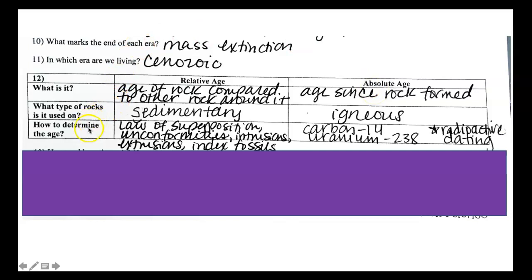How to determine the age. So there's a lot of different ways to find relative age. You can use law of superposition. You can look at extrusions and intrusions, and that intrusion and extrusion would be made of igneous rock, and so that's why you can compare it to that. Index fossils, unconformities, you can use faults. So there's lots of different types of ways that you determine the relative age of rocks. Absolute age is going to be using radioactive dating, and these are two different methods, carbon-14 and uranium-238.